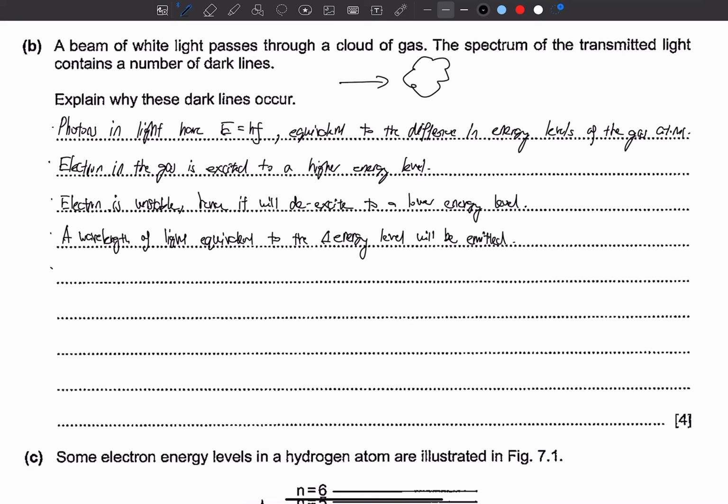However, this wavelength of light is emitted in all directions, which means that lesser photons are in the same direction as the beam of white light.